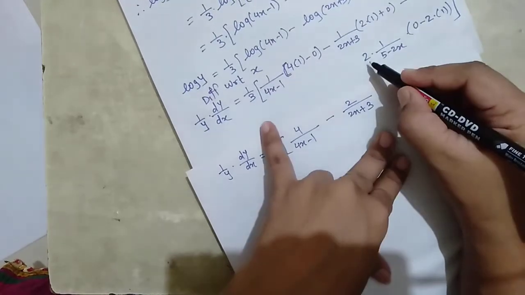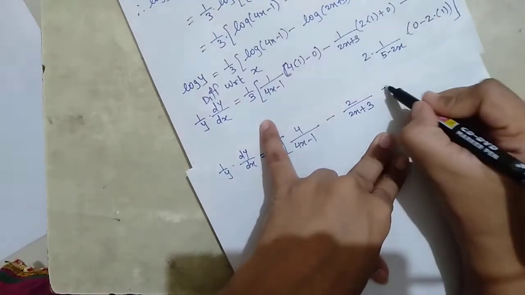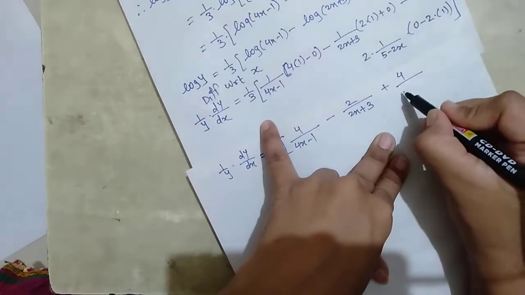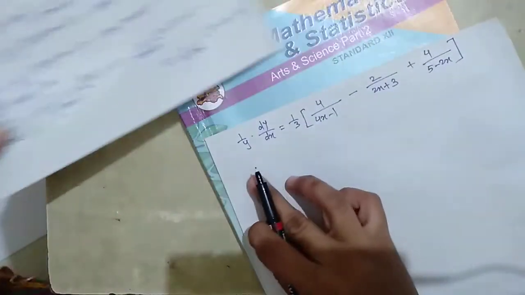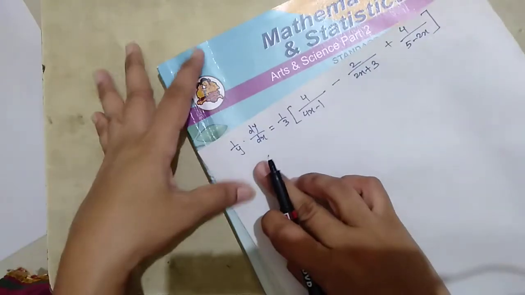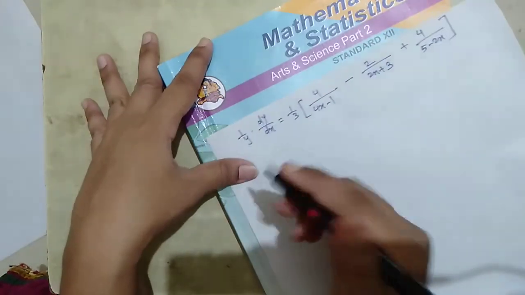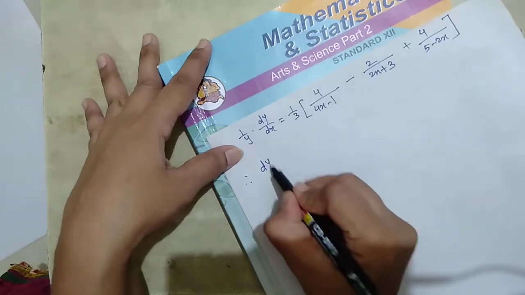See, minus 2 into 2 is minus 4, and minus of minus 4 is plus 4. So plus 4 divided by 5 minus 2x. Okay, so this is the value for 1 upon y. But what we require is the value of dy by dx.